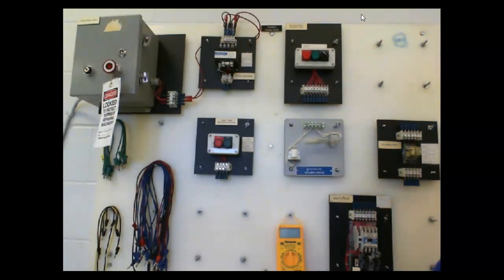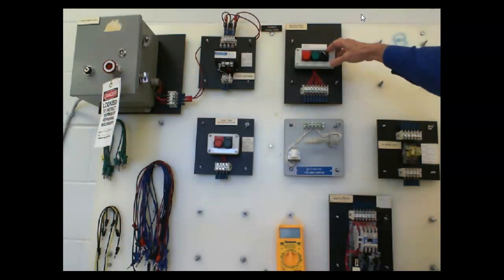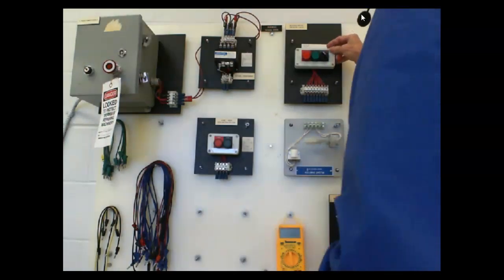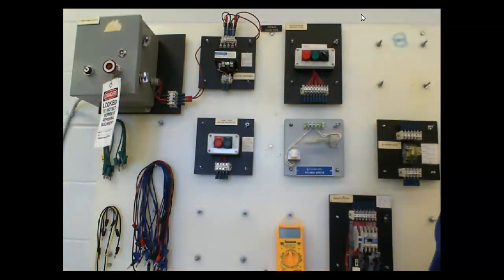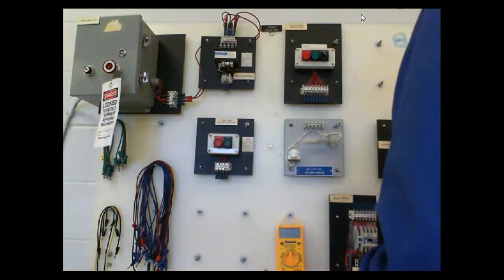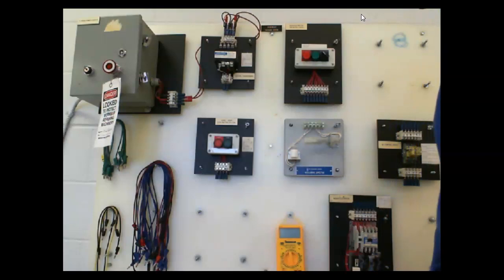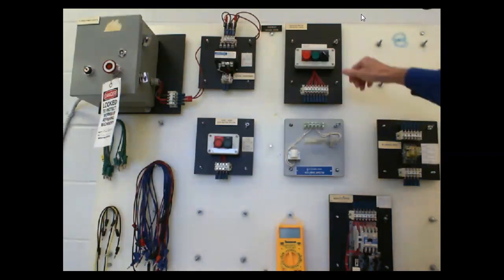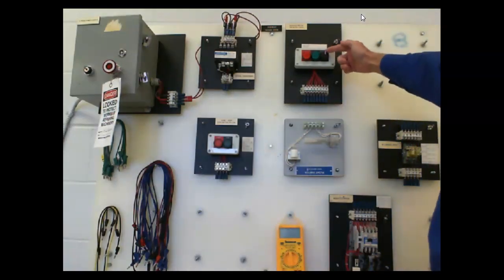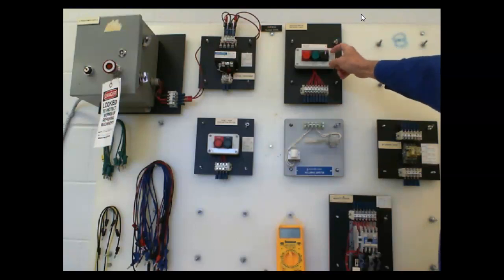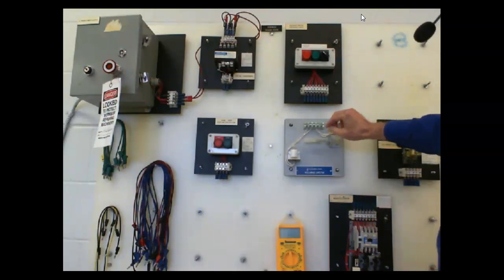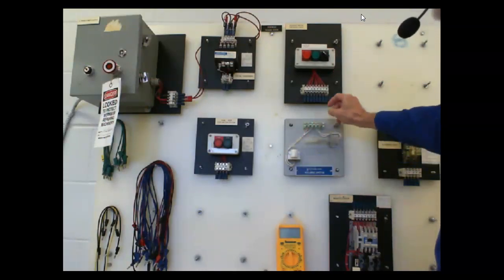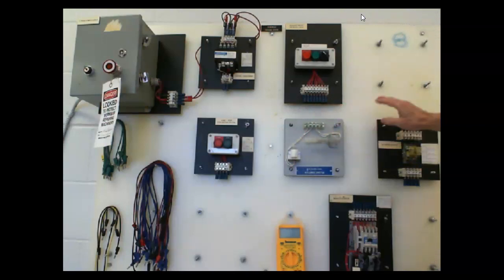Then I go over to my selector switch. The manual on the selector switch is 5 and 6, and then the auto is 7 and 8. It's got a center off position, by the way. So if we put it in the center off position, we shouldn't be able to run it in manual, and it shouldn't run in auto. This is my level switch. We're going to be using this guy right here, between 1 and 2.